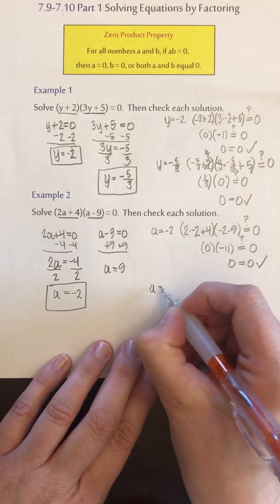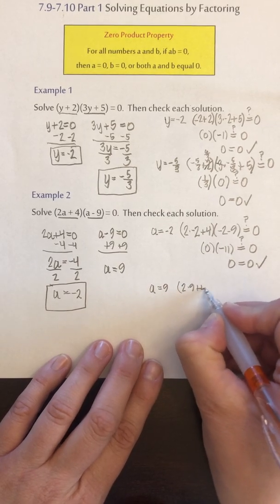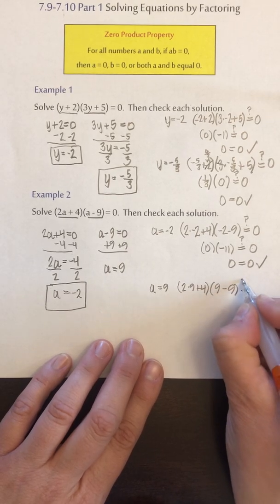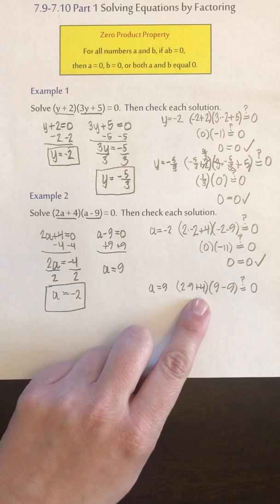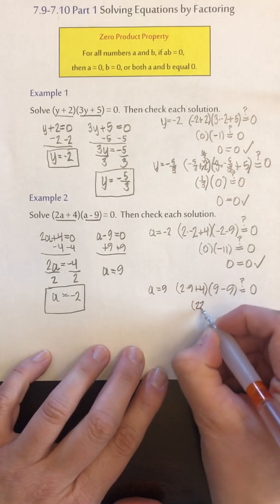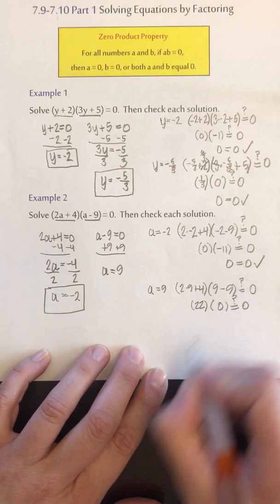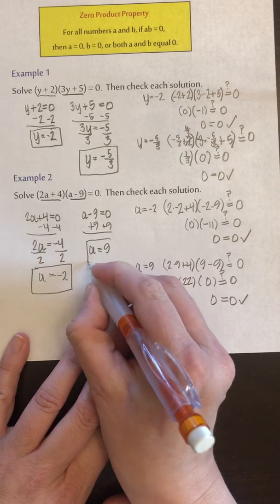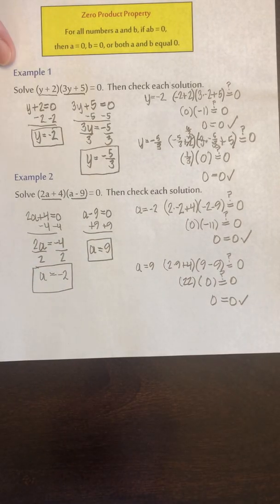All right, let's try the 9. So I'm going to have 2 times 9 plus 4 in the first parentheses. 9 minus 9 in the second parentheses. 2 times 9 is 18, and 18 plus 4 is 22. 9 minus 9 is 0, and when we multiply 22 times 0, we get 0, which makes that also a solution. So we get 2 solutions for example number 2.